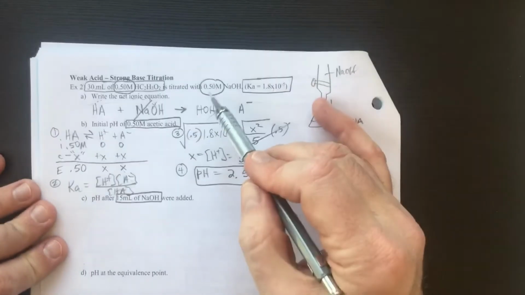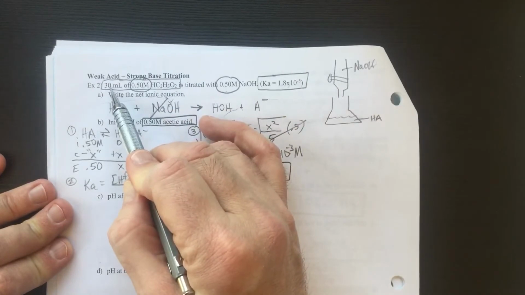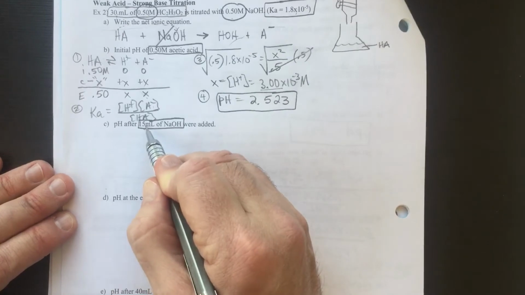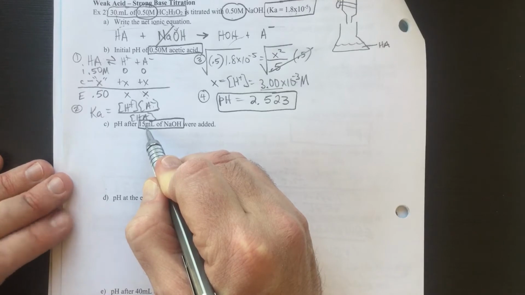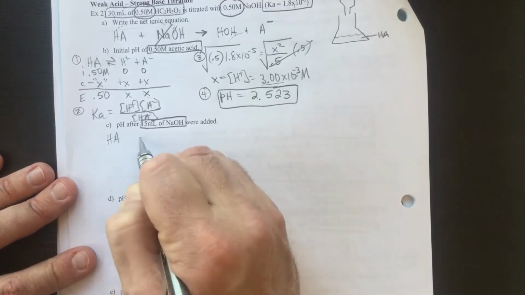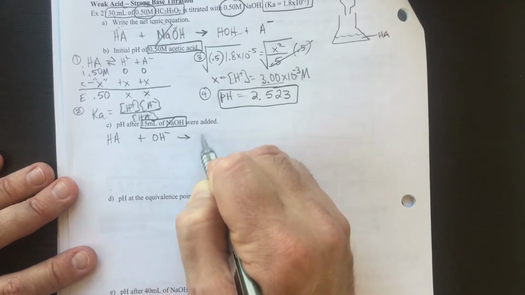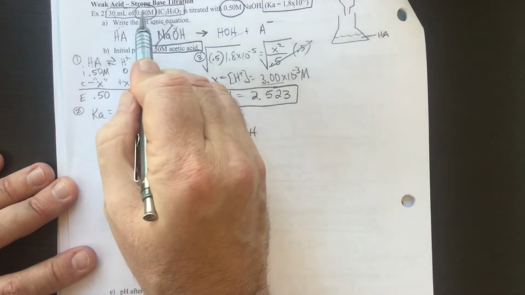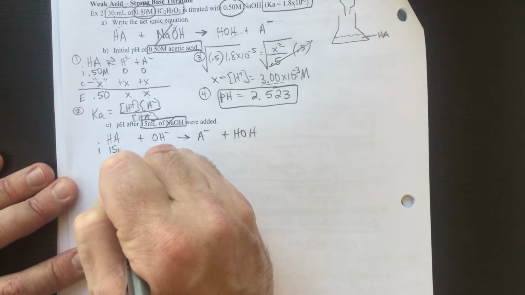Now, notice, again, the molarity of the sodium hydroxide is the same as the acid. The volume of our acid is 30 mils. The volume of sodium hydroxide at this particular point in time would be 15 mils. So in other words, don't we know we're at the half equivalence point? In fact, I'm going to point this out to you. Here's our acid. I'm going to ignore the sodium. It'll be a spectator ion. If you got questions about that, please ask. Anion plus water. The initial amount of millimoles, 0.5 is half. Half times 30 is 15.